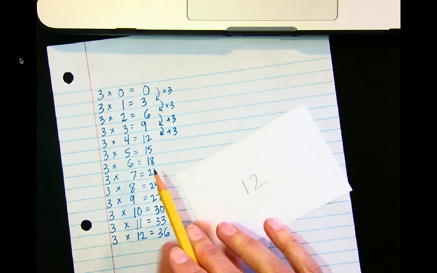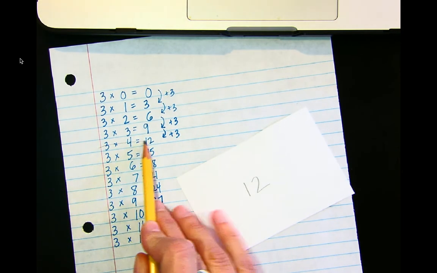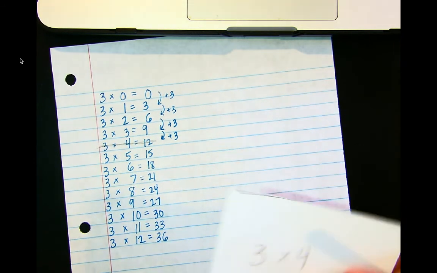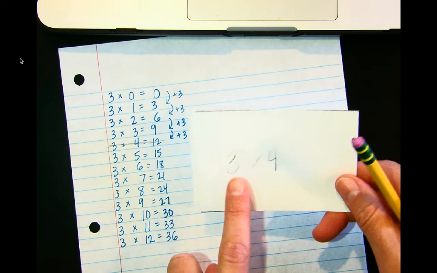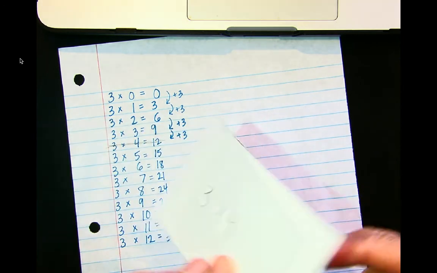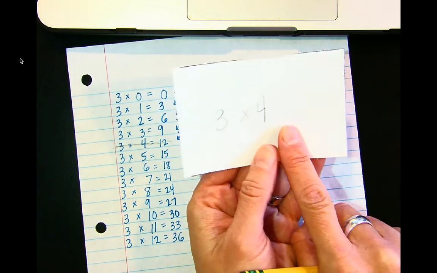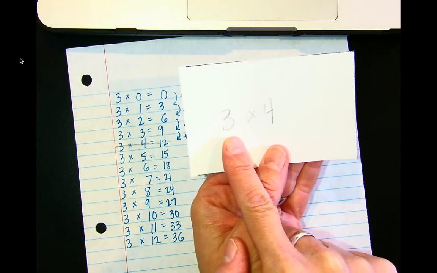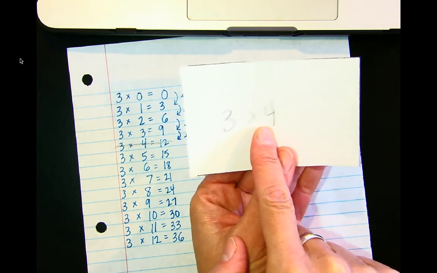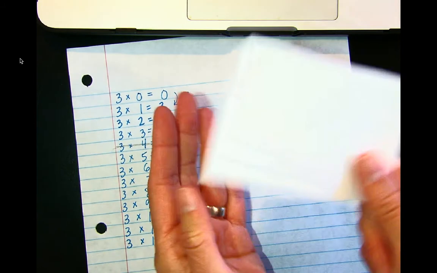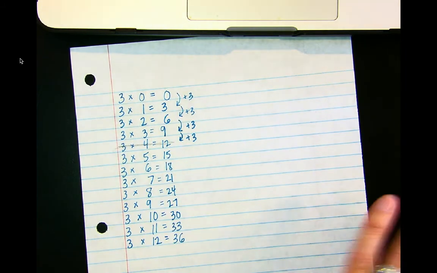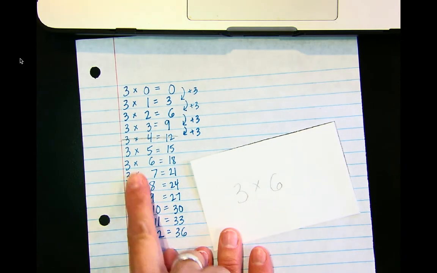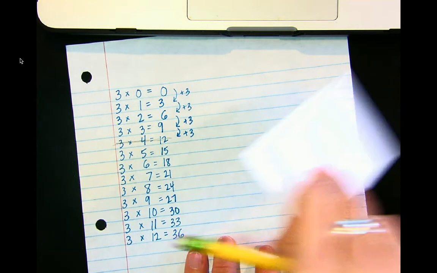And then I'm going to go over here to my paper and cross this one off because I'm done with 3 times 4. So 3 times 4 is 12. And when I'm practicing these to myself later, because we want to start memorizing these, I'm going to look at this side and say, oh, 3 times 4, I think it's 12. Ding, ding, yay, I did it. So that's how you can practice. This one says 3 times 6. There it is, 3 times 6 is 18.